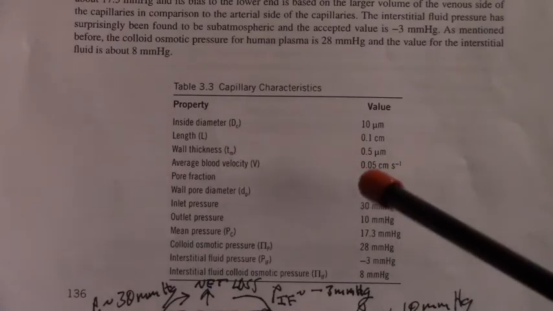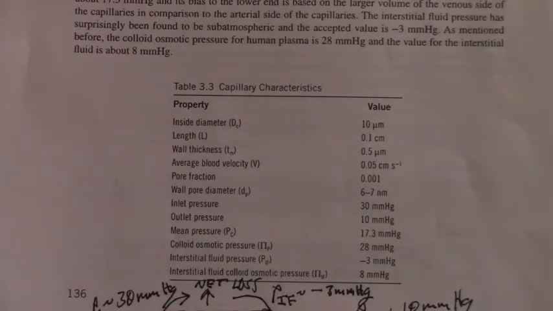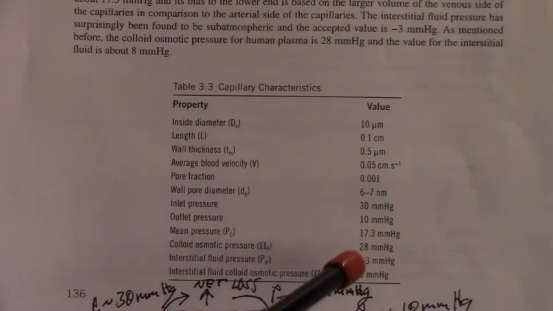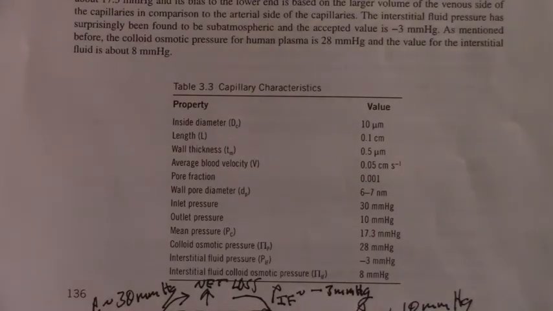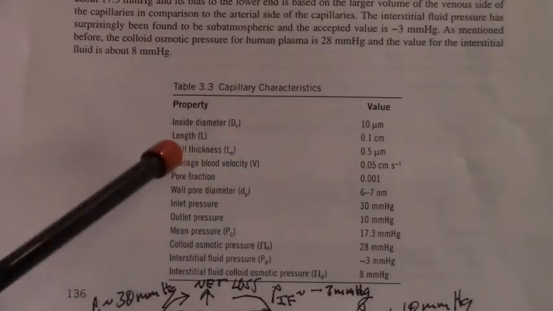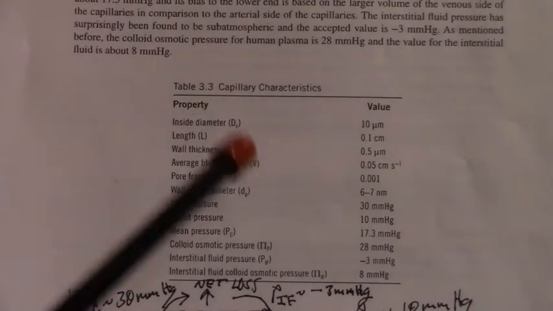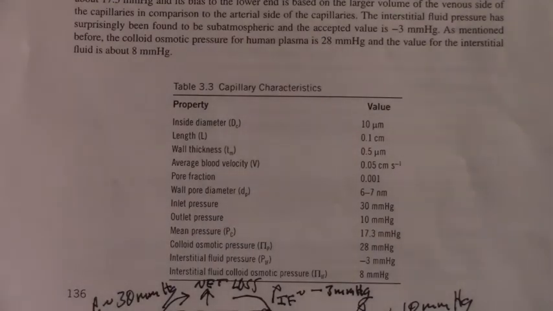The actual pores in the capillary wall, the openings, those intercellular clefts through which plasma can filter: if you took the whole circumferential area of a capillary and then figured out the cross-sectional area of all the pores, it turns out that the pore area fraction is only about 0.001. So the capillary wall is not a very porous material.